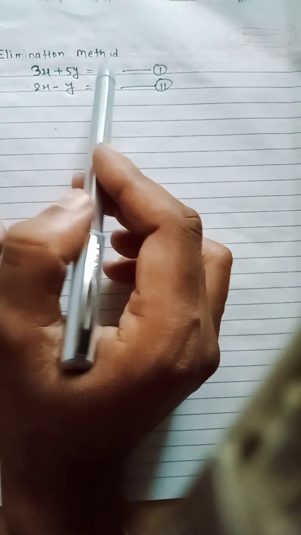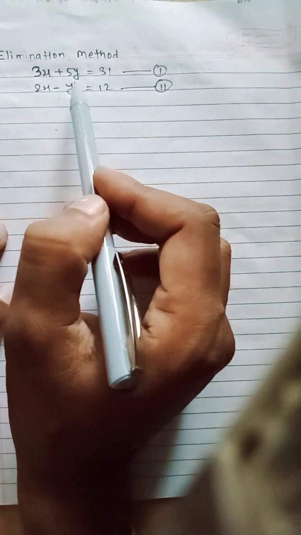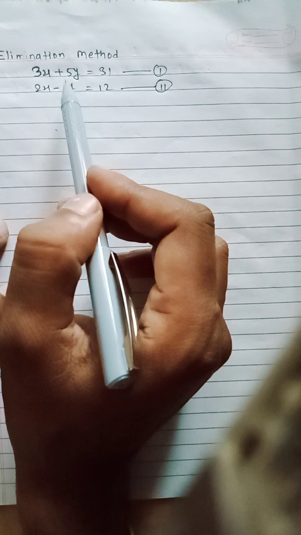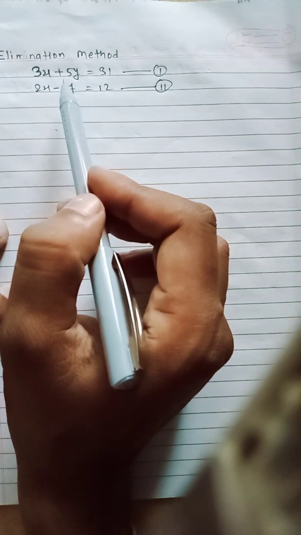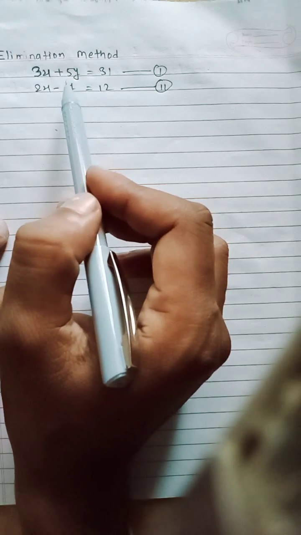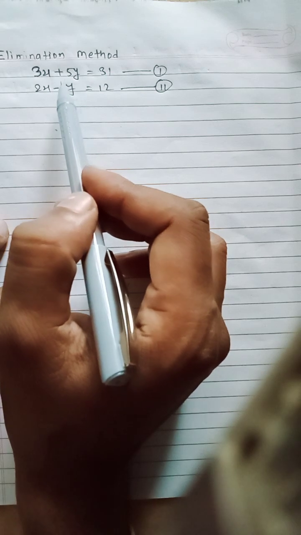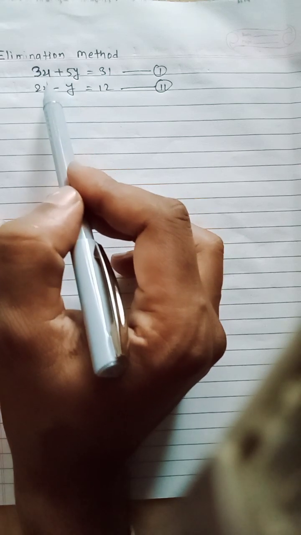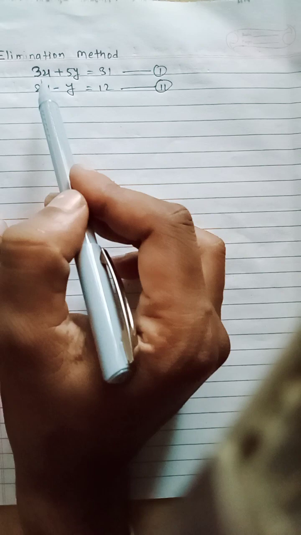But in the given system, the coefficient of x in the two equations is not the same. Our plan is to remove x, so we need to make the coefficients of x equal.